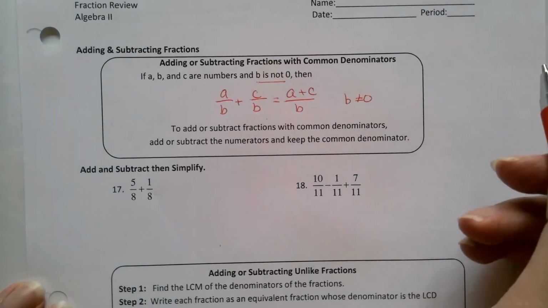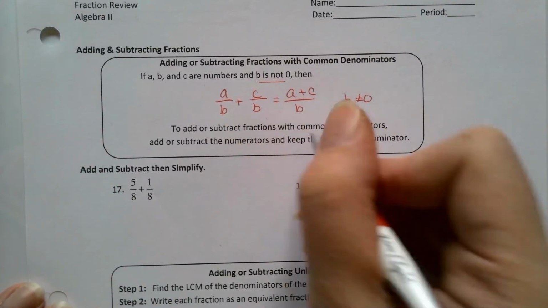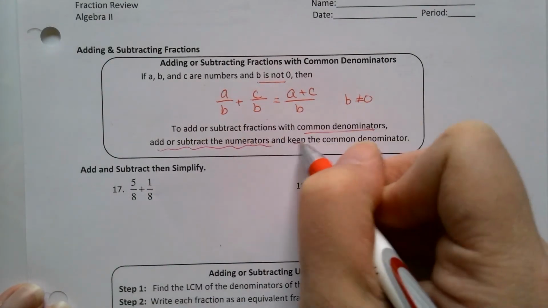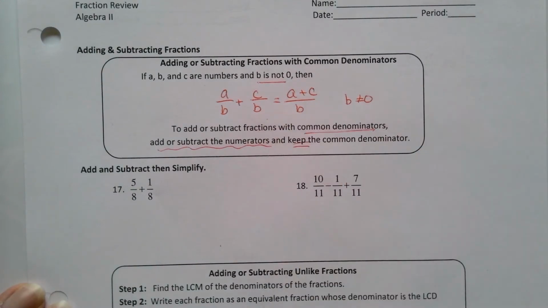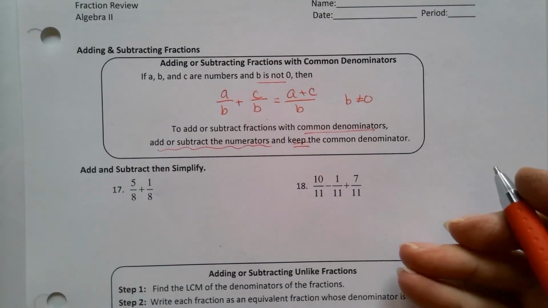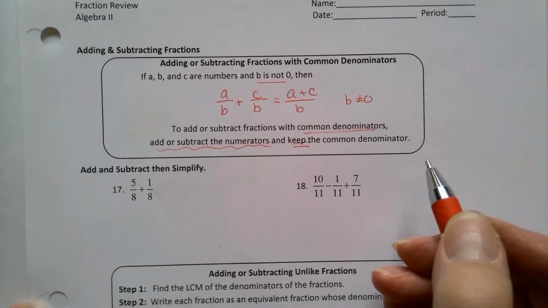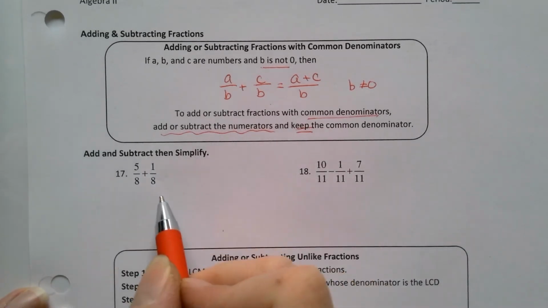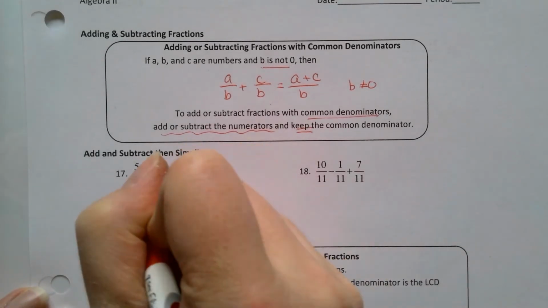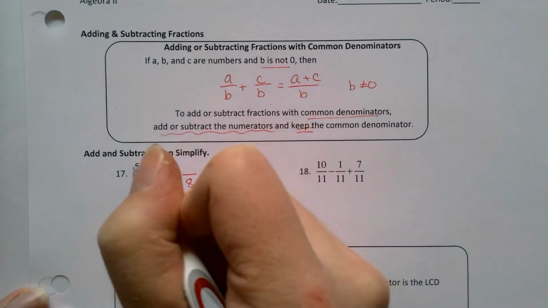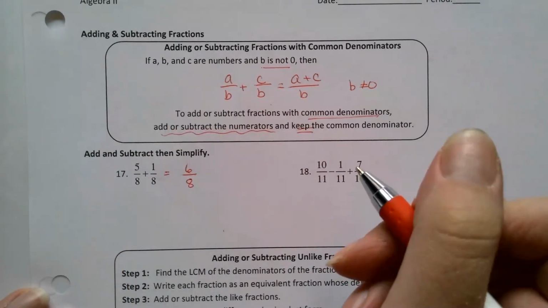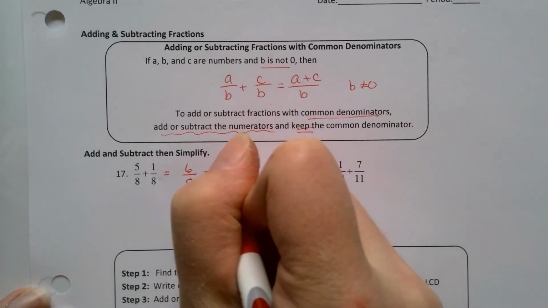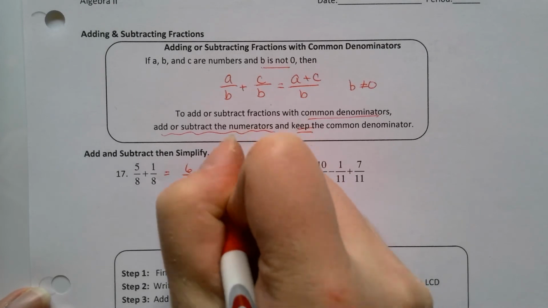So to add or subtract fractions with the common denominator, I simply add or subtract the numerators, and then I keep the common denominator. Now, if you don't have a common denominator, then you have to build one, and that's what makes it a little bit harder. So we're going to start off real simple. There is no cross canceling. You are just going to add. So if you look here, I have a common denominator of 8, and then 5 plus 1 is 6. And then once I add my like terms, that's when I'm going to reduce. And they both have a common factor of 2, so I would end up with 3 over 4.